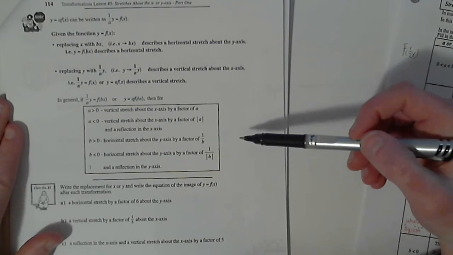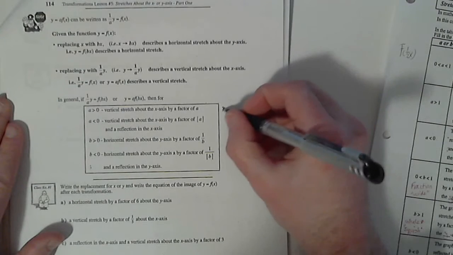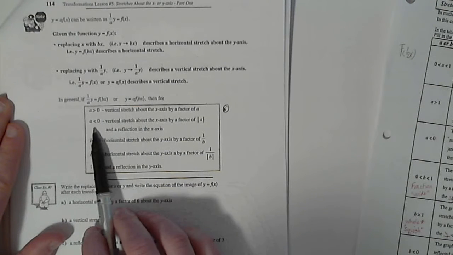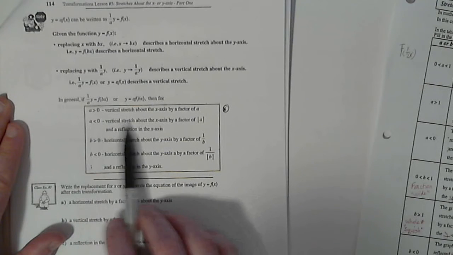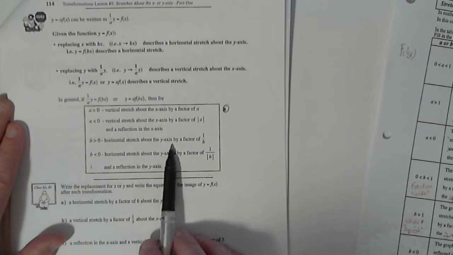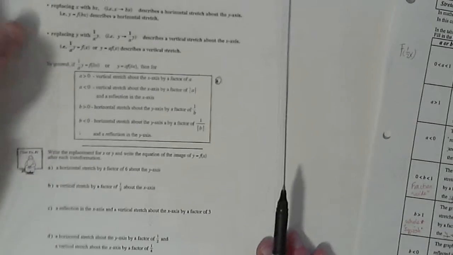Everything on this page is just a summary of what we just said. There's kind of a nice little memorization box here. When a is big, it's a stretch. When a is less than 0, it's a stretch and a reflection. When b is positive, it's a stretch. When b is negative, it's a stretch and a reflection. So let's try some examples.